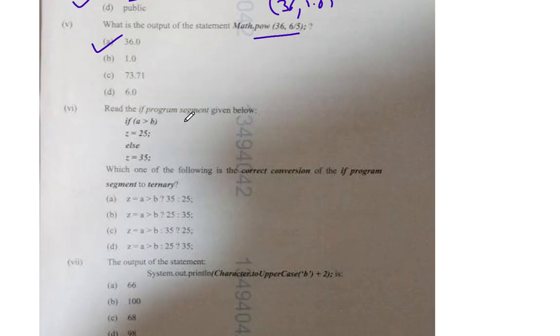Let's see the next. If A greater than B, Z is equal to 25, else Z is equal to 35. Correct conversion using a ternary. So what should be there? Z is equal to A greater than B. If it is true, it should be 25. Here it is written 35, so this is not there. Now this should be there: Z equals A greater than B, 25, 35. This is an incorrect syntax. It will not come. And this is again incorrect. So your answer should be B.